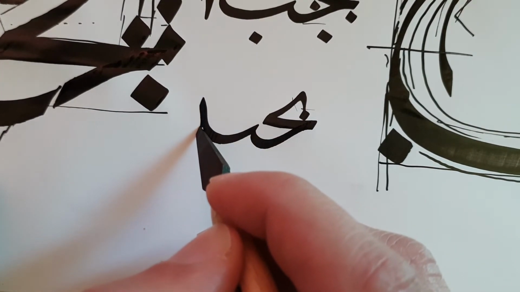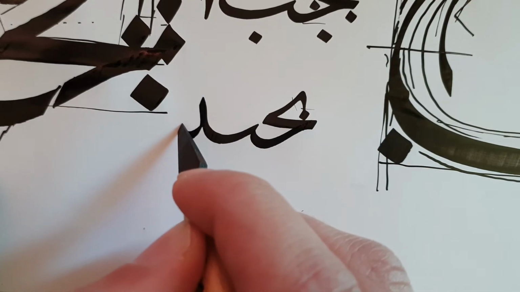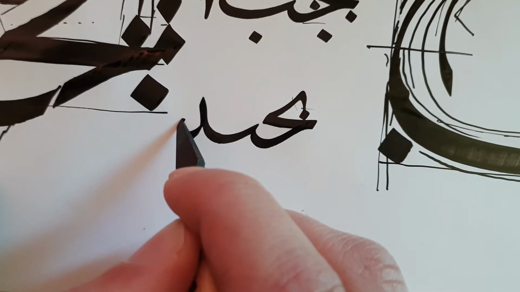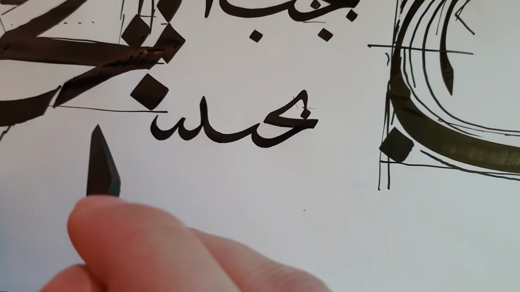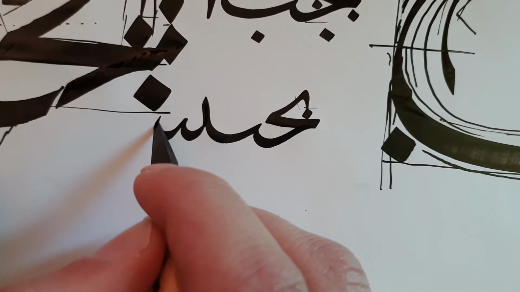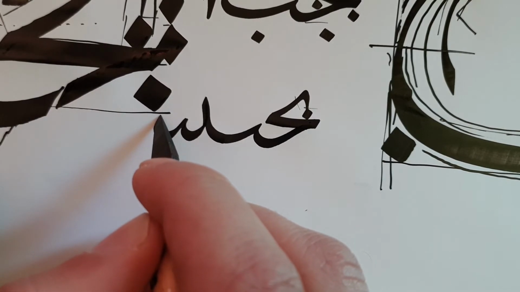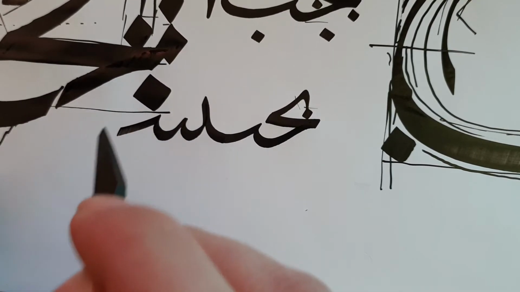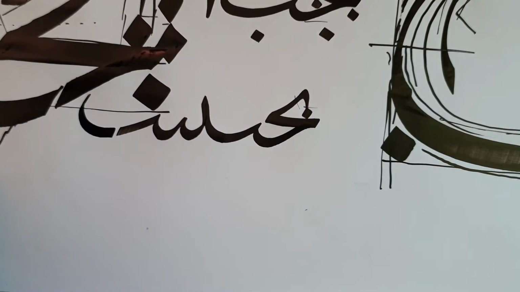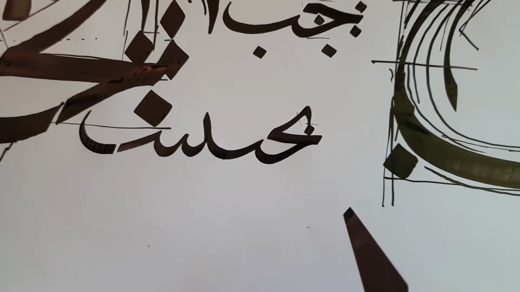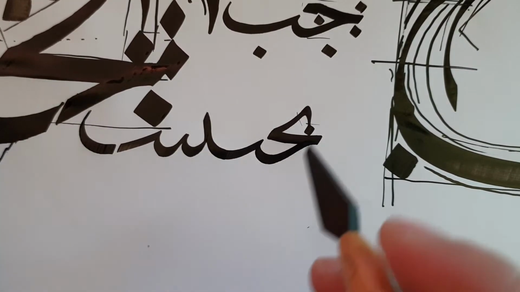You could basically practice your bats, the ones that you've learned from last lesson, and combinations of letters. So let's say that this was a ya.